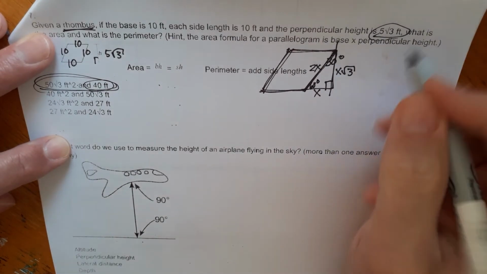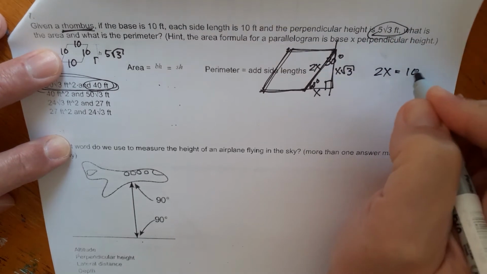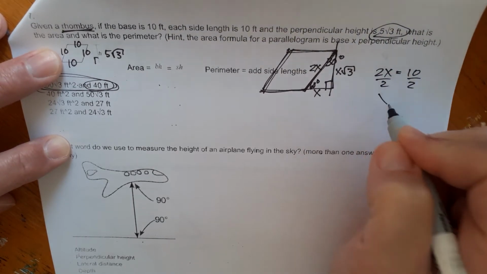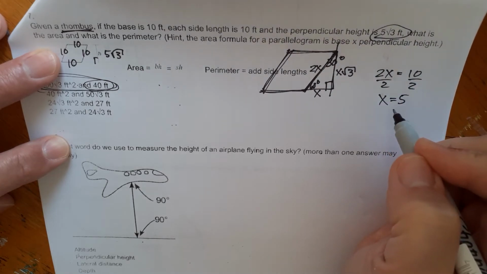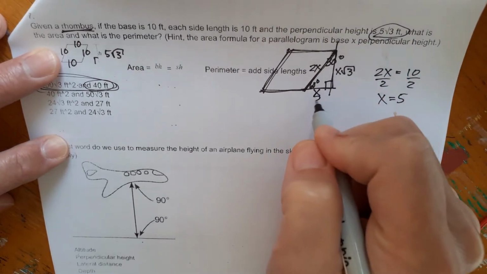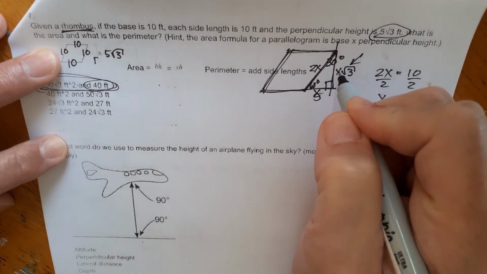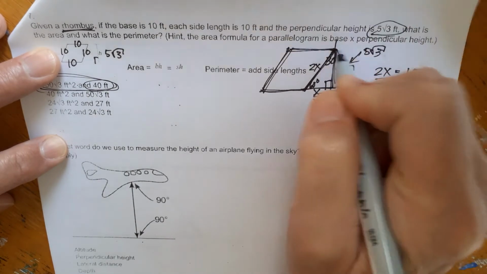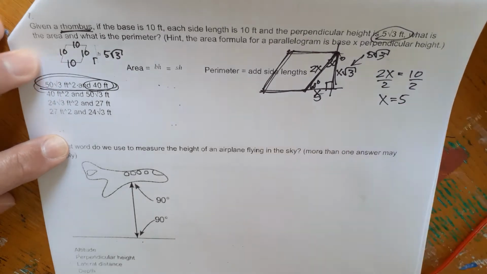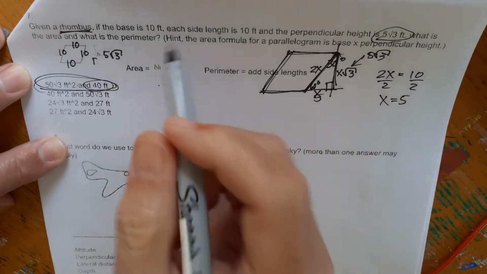If this side is 10, we take the 2x, put it equal to 10, solve for x, and go back and see your special rights to figure this out. We're going to do it quickly here. x is 5. That would make this length 5, but it would make this length, x root 3, 5 times square root of 3. So that looks like exactly what they're doing to calculate the perpendicular height, and that's kind of cool.